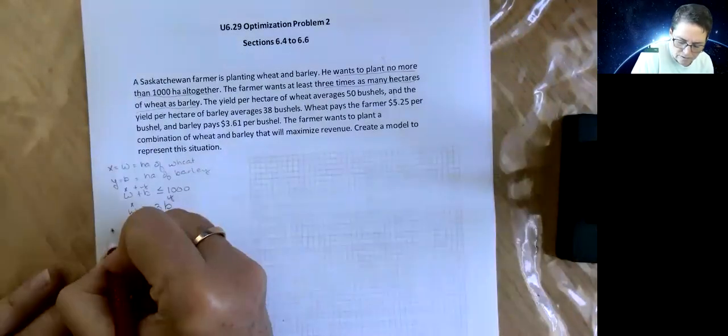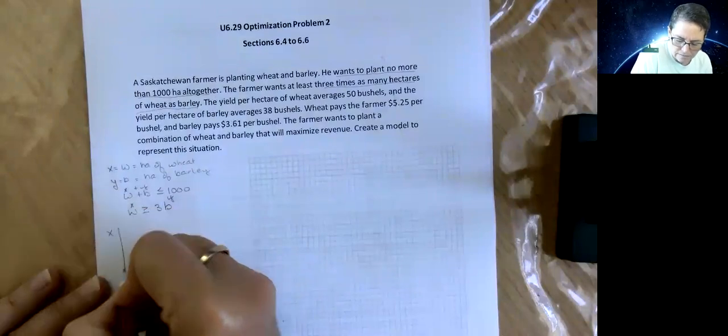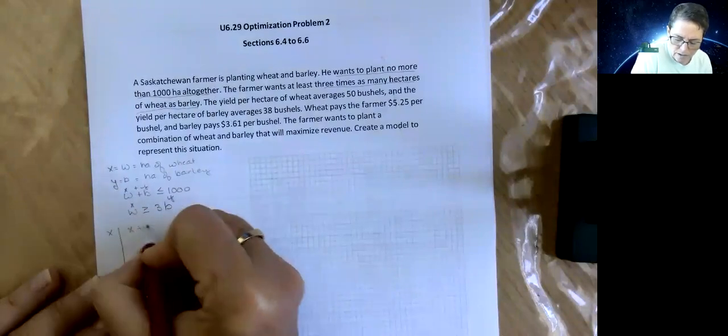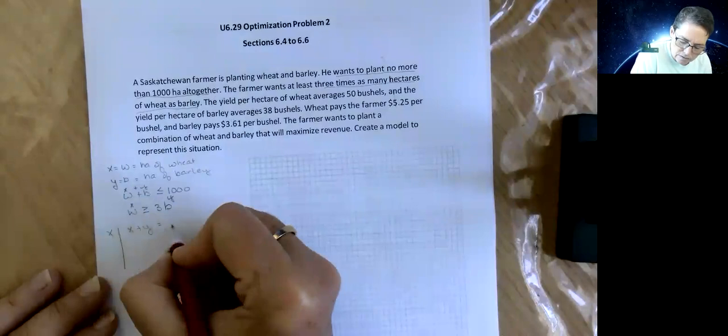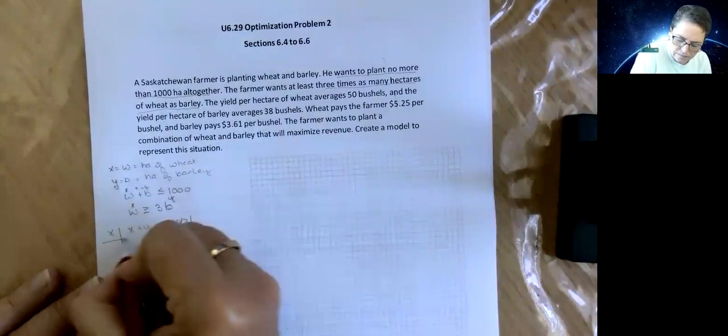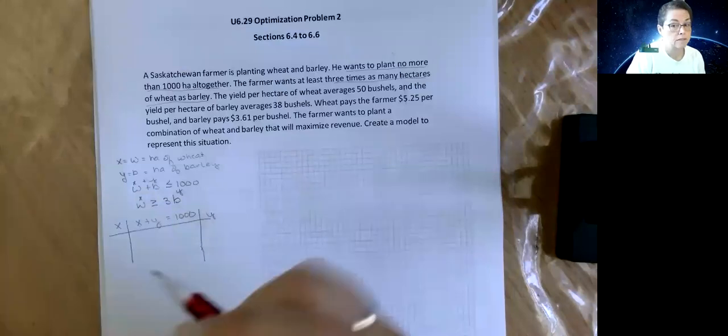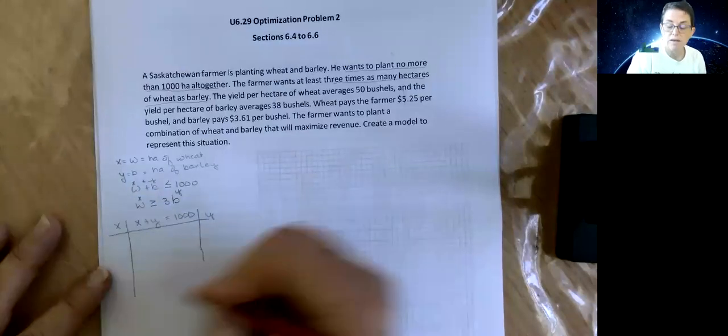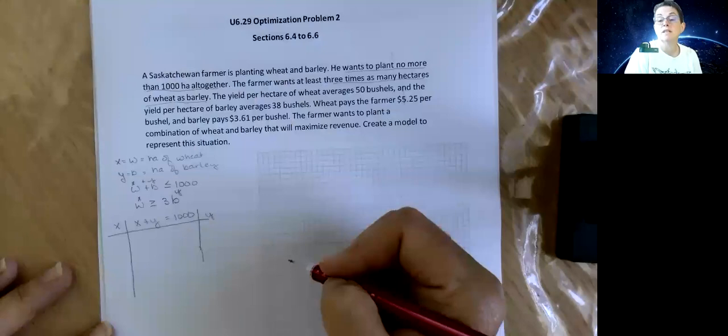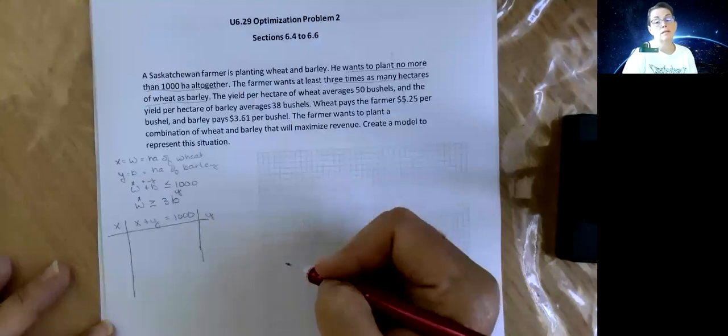So let's see what we can do here. So X plus Y equals 1,000. If you decided to do 0, 1, 2 like I normally do, you would have a really ugly graph and a tough time trying to drop.